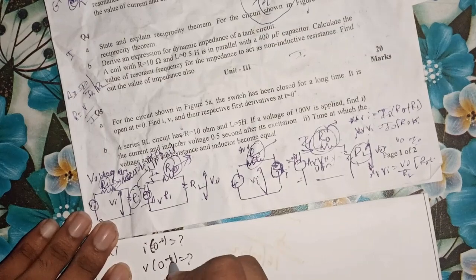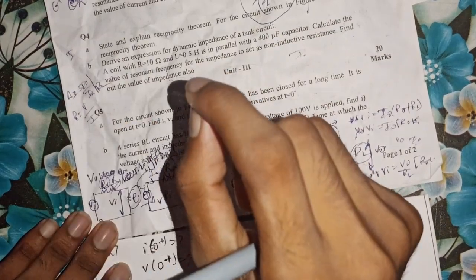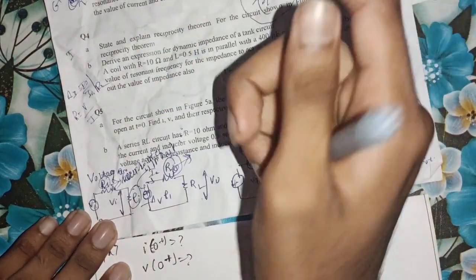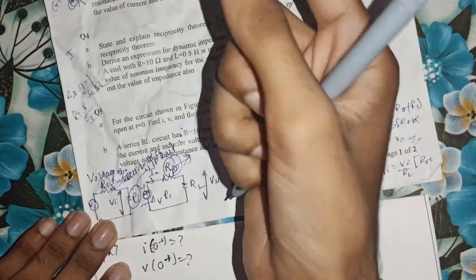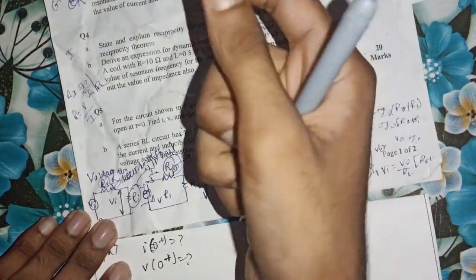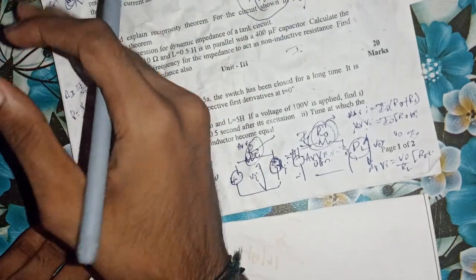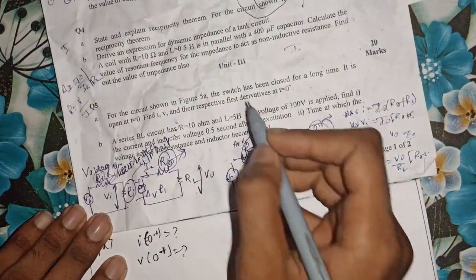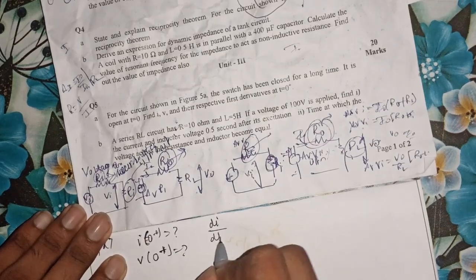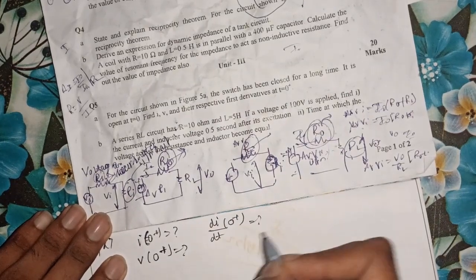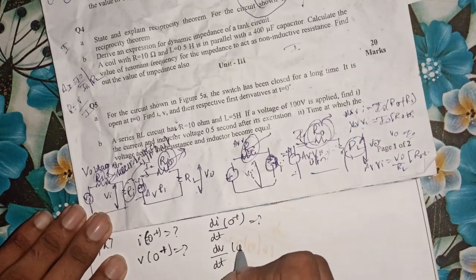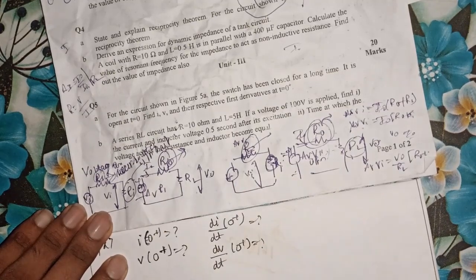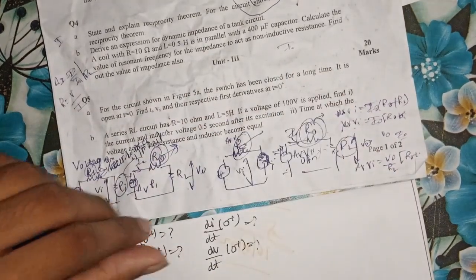0 plus basically stands for the time after your action has taken place, an instant of time just after the action takes place. The action may be either opening the switch or closing the switch. Next, the respective first derivatives, which are di by dt at 0 plus and dv by dt at 0 plus. So four parameters should be calculated in this problem.